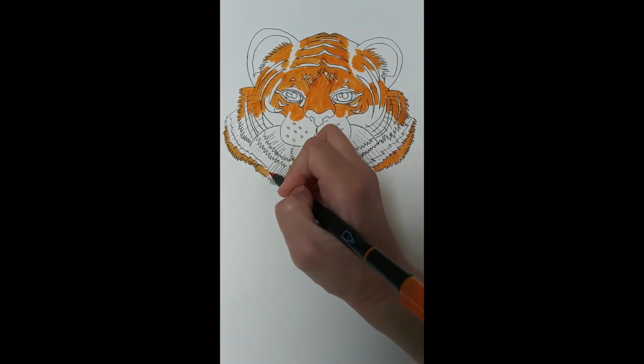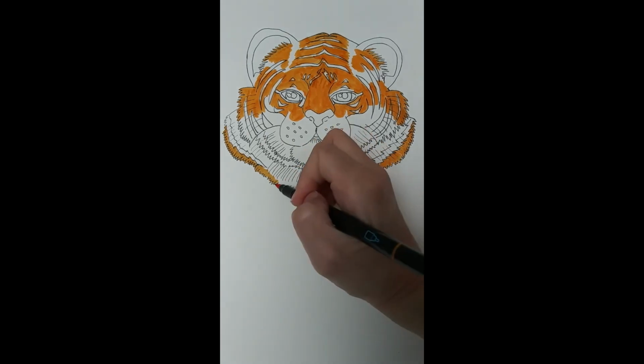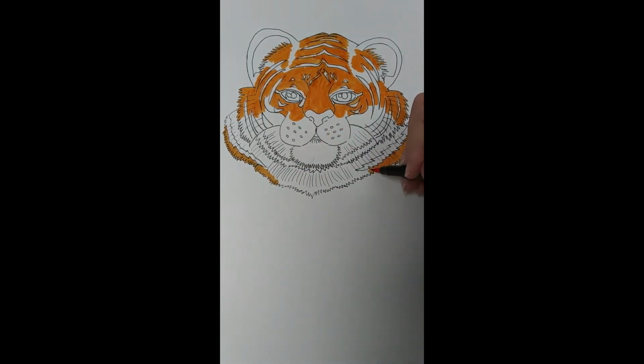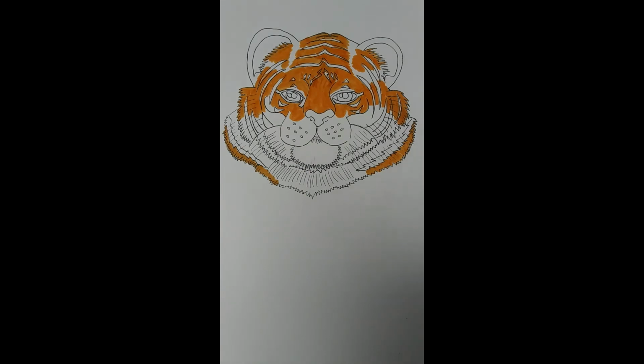I don't want to go all the way across, so I'll stop maybe about there. Add a few more here, just a couple. There we go. Okay, perfect. All right, so now I'm going to actually use a very, very dark brown color, just so that you guys can see the difference in where my black lines are and where my brown lines are going to color them in.